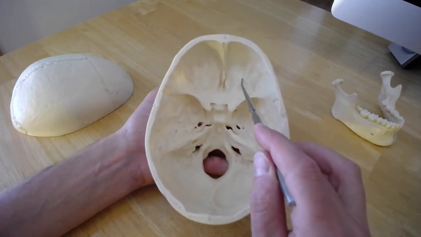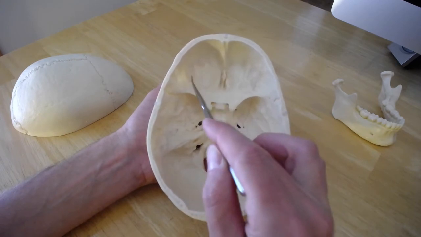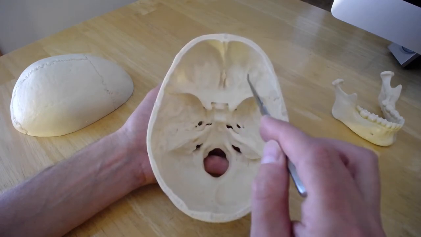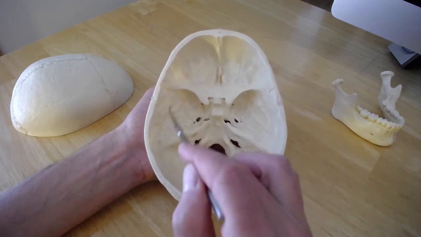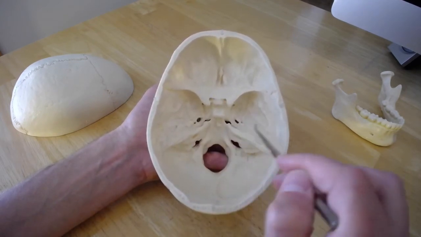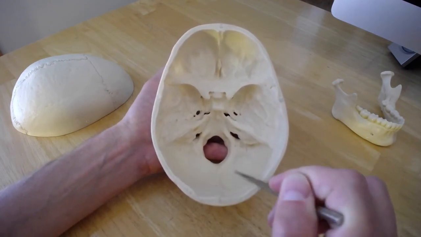We have the anterior portion. These depressions would be the anterior fossa. We have the middle cranial fossa, and we have the posterior cranial fossa.